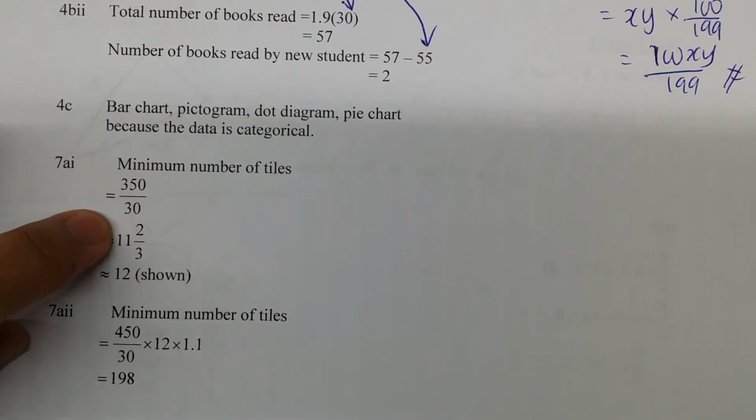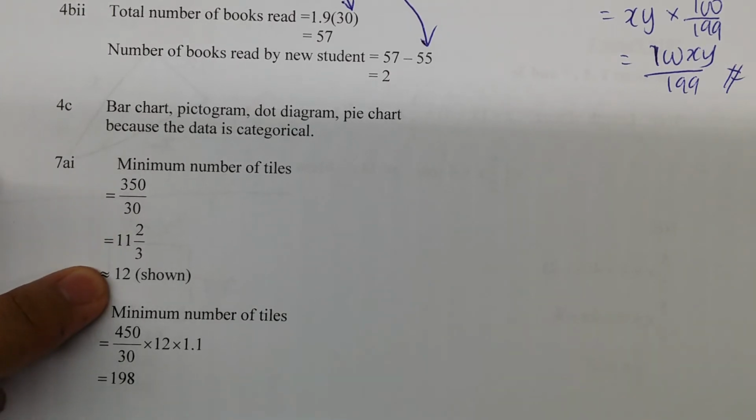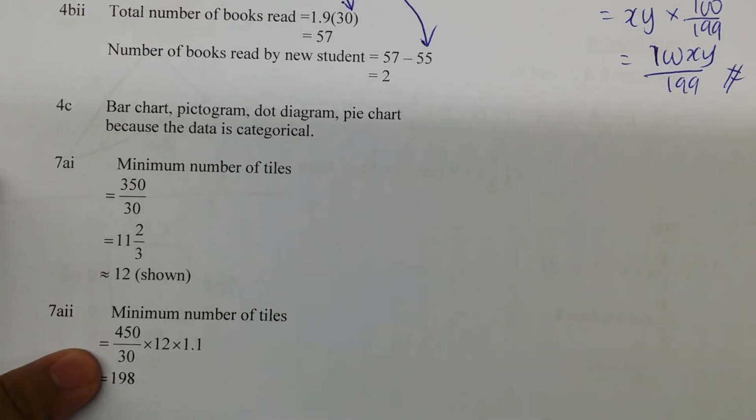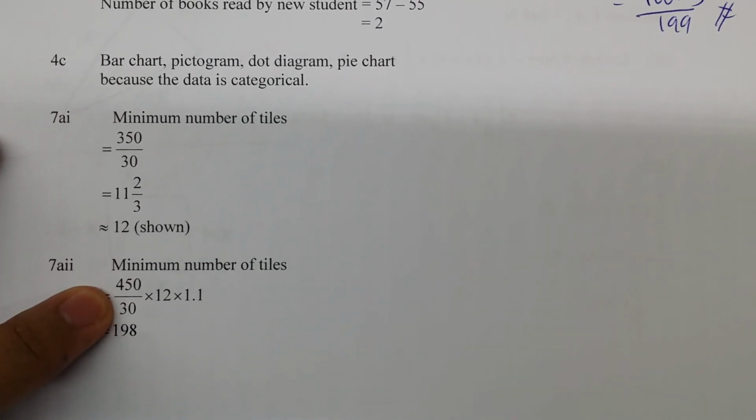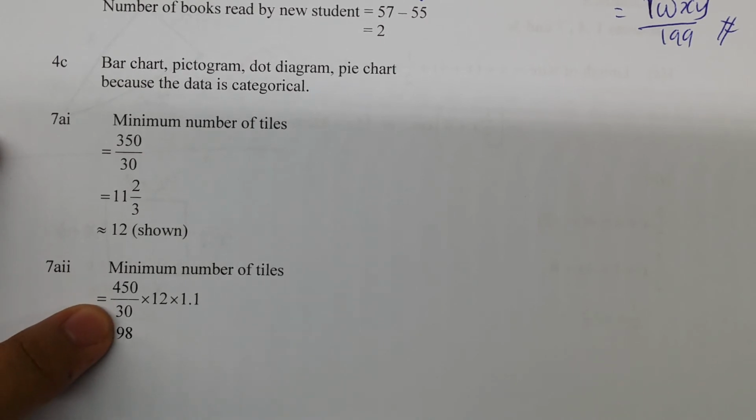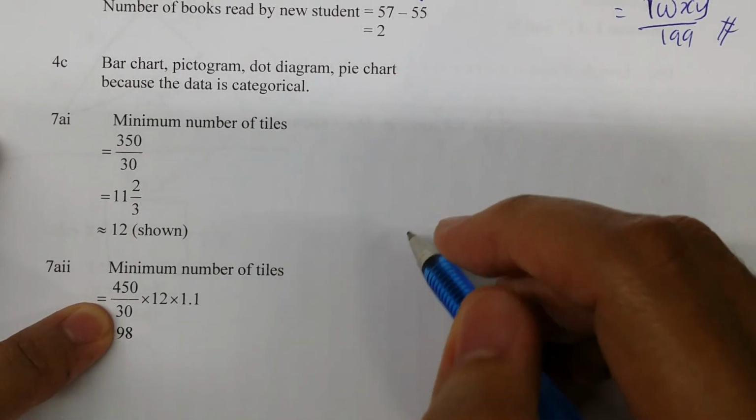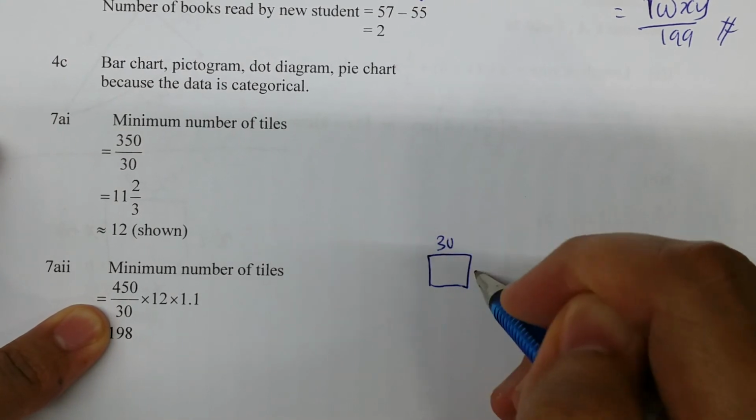So I have to divide it by 30 because the square tile is 30 by 30. So I definitely get 12. Make sense? 7A part 2, hence find the minimum number of tiles that he has to purchase to lay the floor of the living room. Just now I talked about the breadth. I haven't talked about the length. The length is 4.5 meters, 450 cm, divided by 30 because the square tile is 30 by 30.